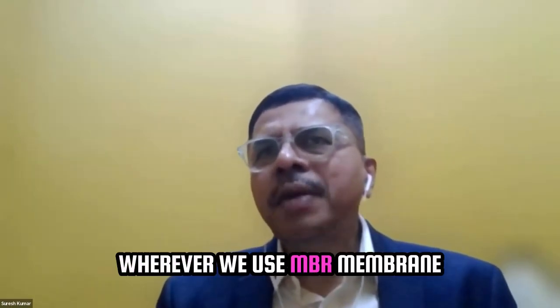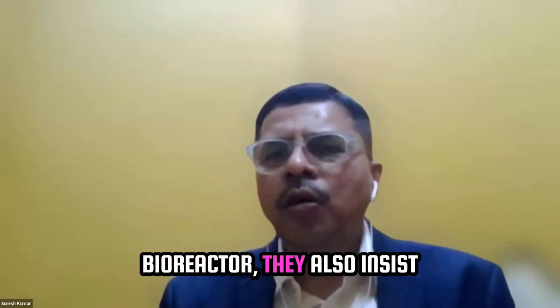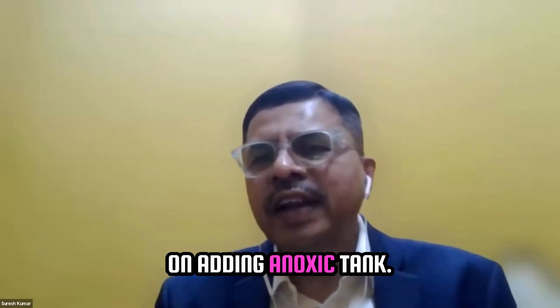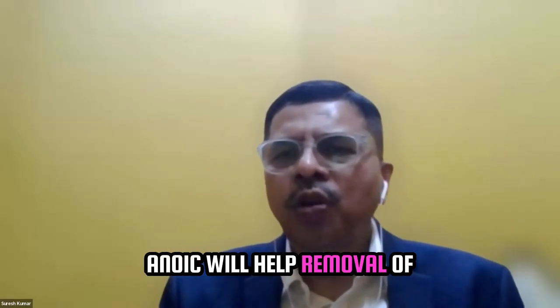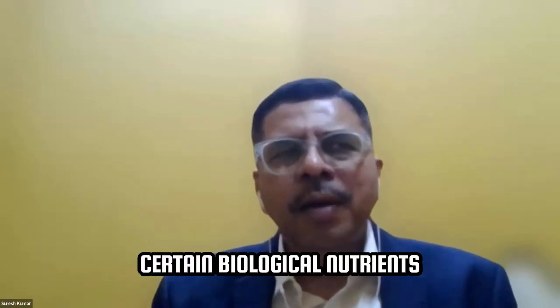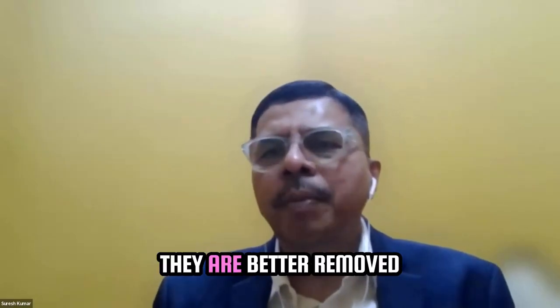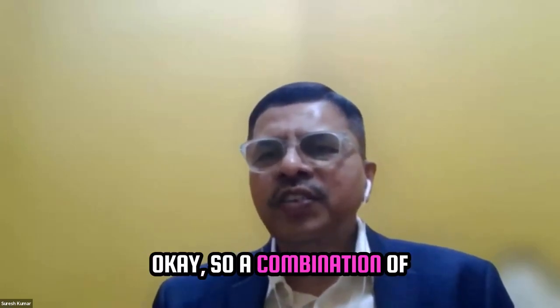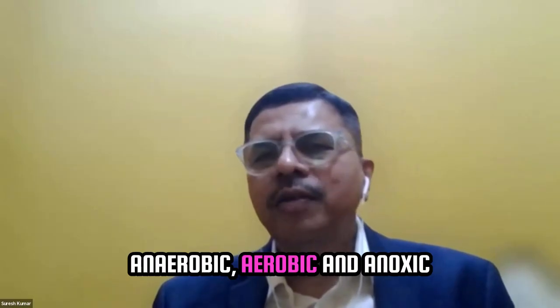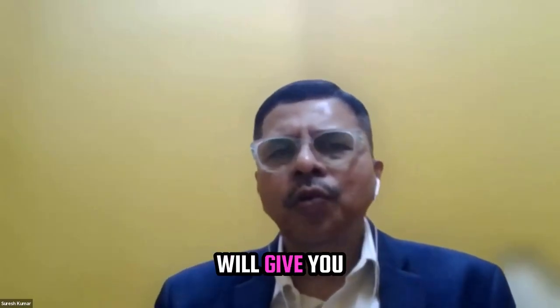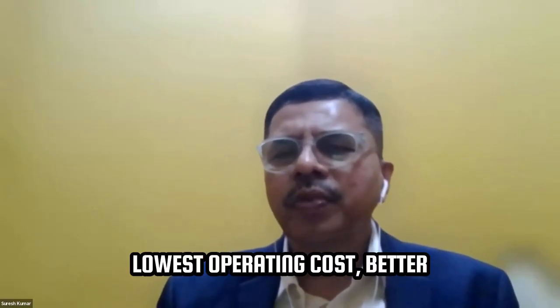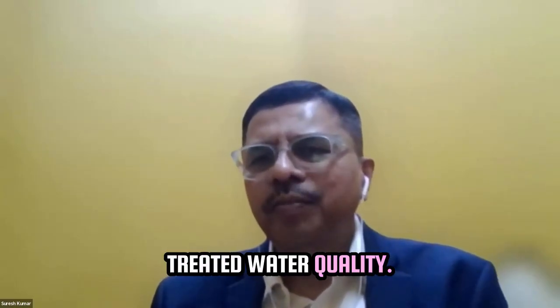Wherever we use MBR, membrane bioreactor, they also insist on adding an anoxic tank. Anoxic will help removal of certain biological nutrients like ammonia, nitrogen. They are better removed in an anoxic process. Okay, so a combination of anaerobic, aerobic, and anoxic will give you lowest operating cost, better treated water quality. Any more questions, please?